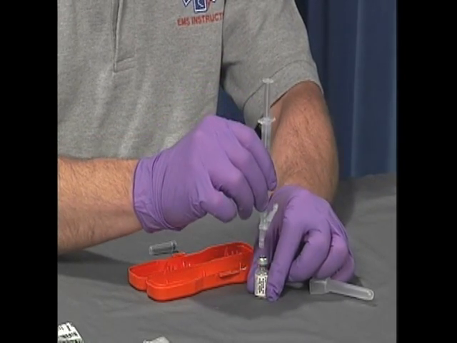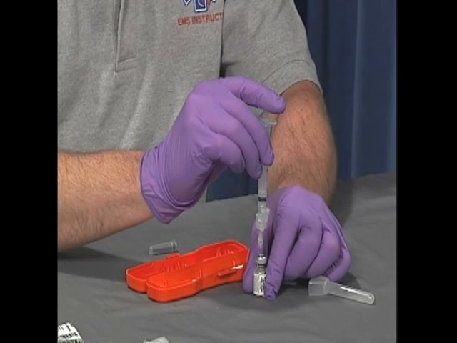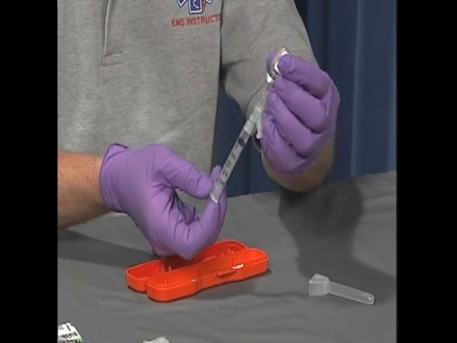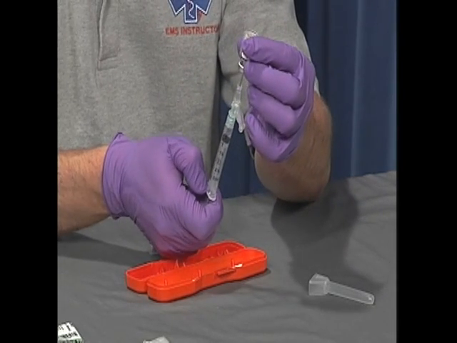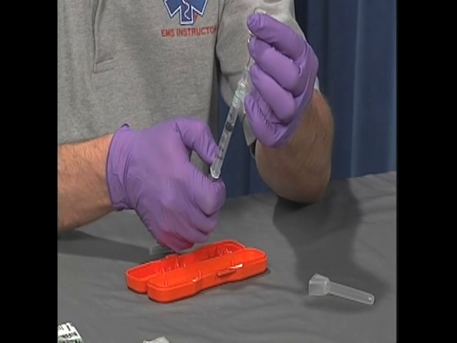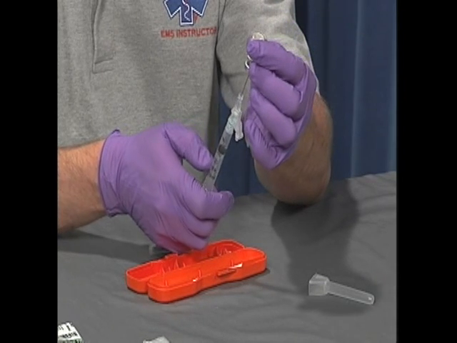Pierce the center of the vial stopper with the needle on the syringe and inject the air. Holding the vial upside down in one hand, be careful to keep the other end of the needle within the fluid level of the vial. Also, consider the exposed portion of the needle sterile, so it should not be touched.